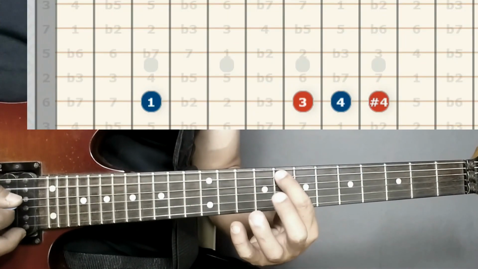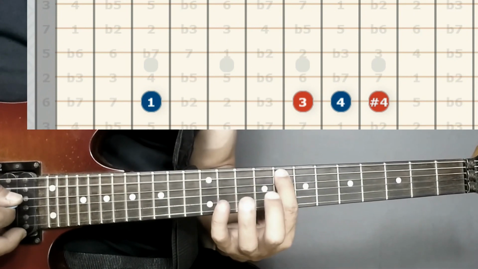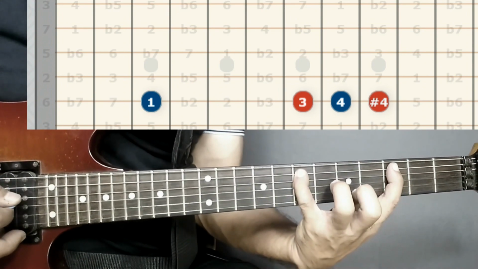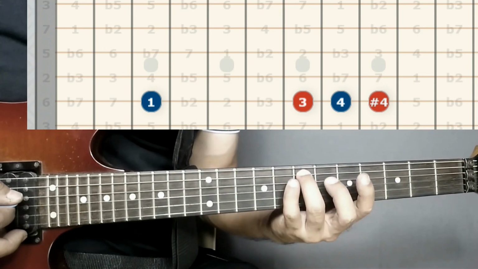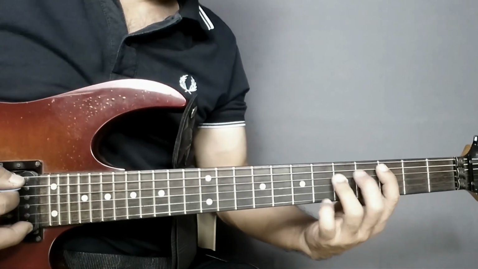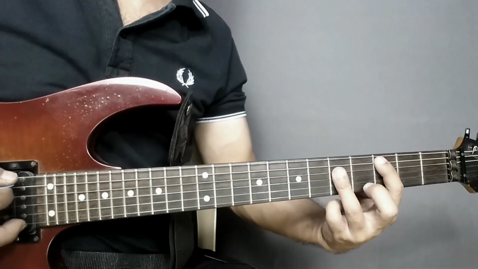This is perfect fourth, this is augmented fourth. Perfect fourth, diminished fourth: because it's the same as the major third, we don't call it diminished fourth. I hope you get it. And the note below the major second, we call it minor second. So now you know.